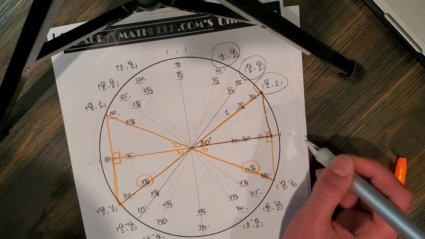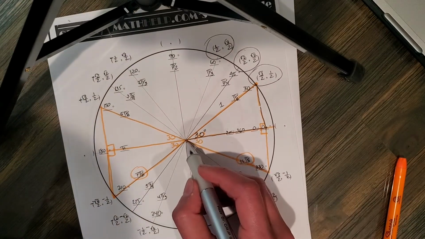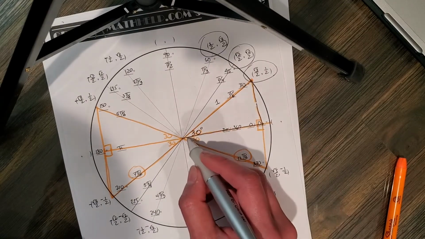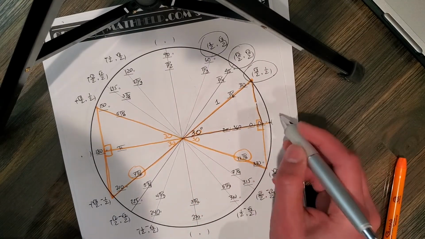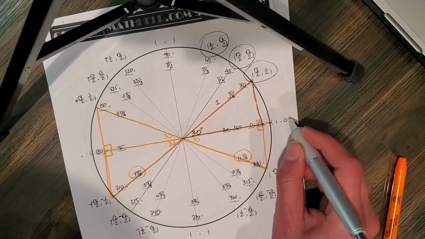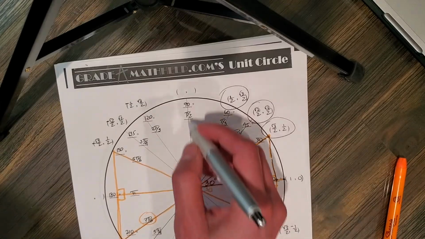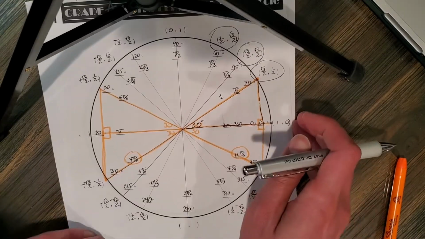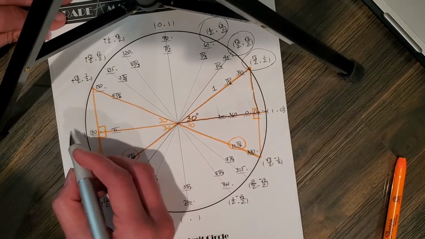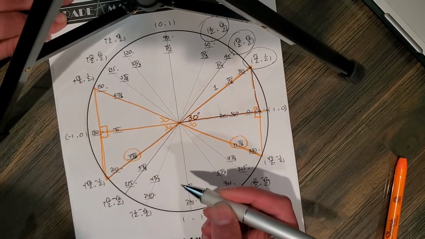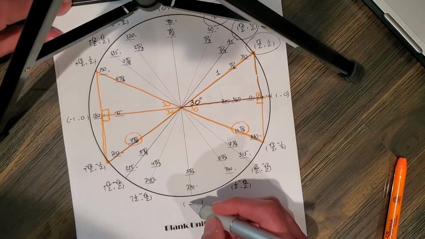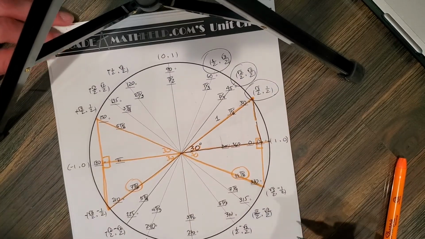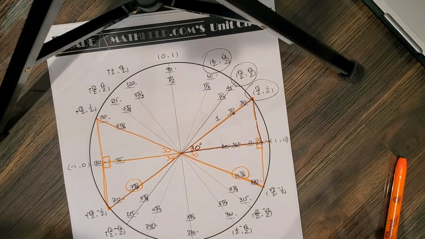Well, remember, these are easy because look, we're on the axis, right? So this is the x-axis. And remember, the radius is always 1. So if I go all the way across, right on the circle, I'm at 1, 0. If I go up, I'm at 0, 1. If I go to the left, I'm at negative 1, 0. And if I go down, I'm at 0, negative 1. There's the entire circle. The entire unit circle completed.